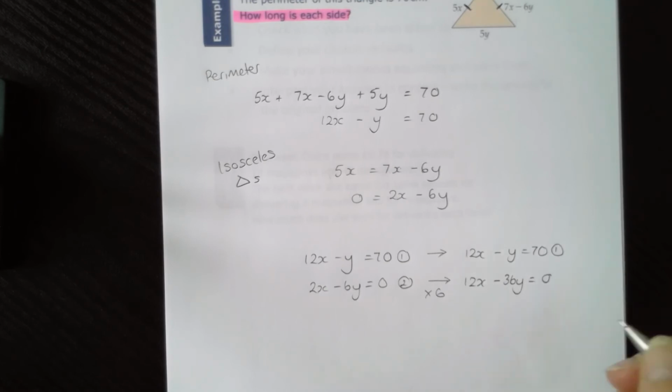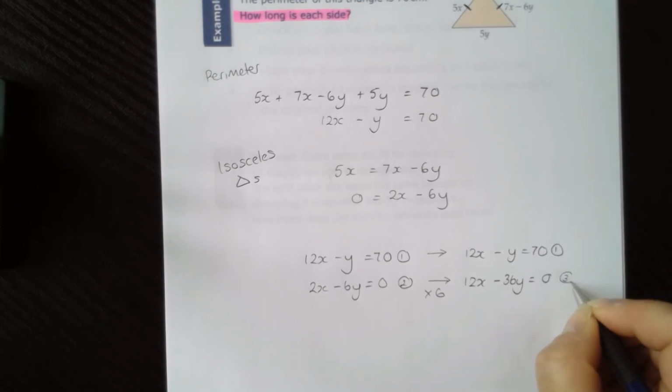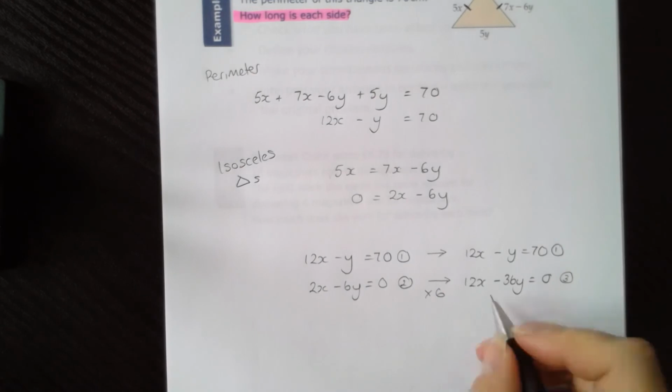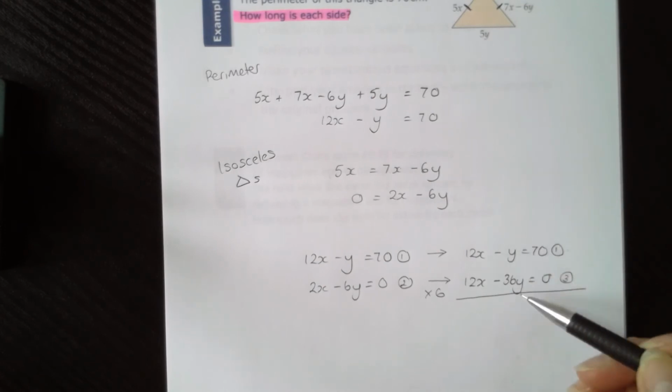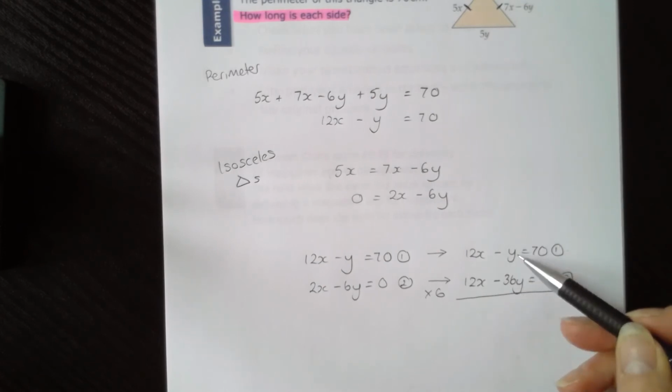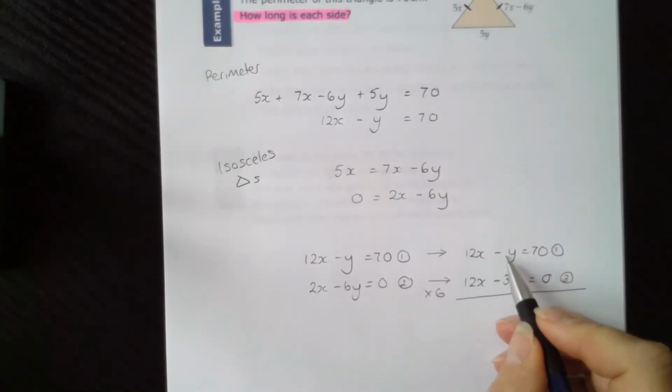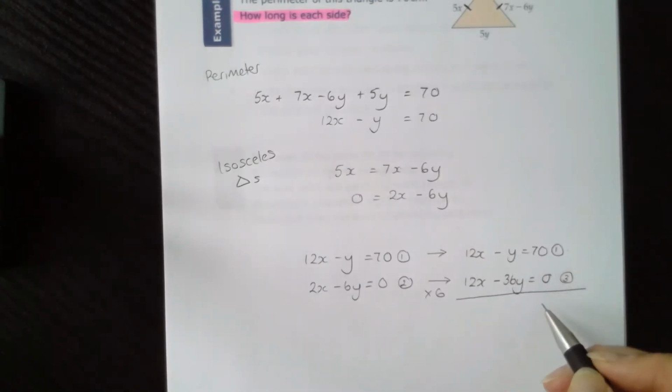That's still nothing. And then I'm going to do a subtraction. I'm going to do equation 1 take away equation 3. Purely because this has got the biggest number of y's on it. Because we've got negative y and negative 36y here.